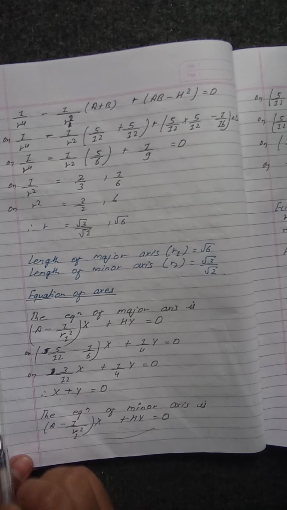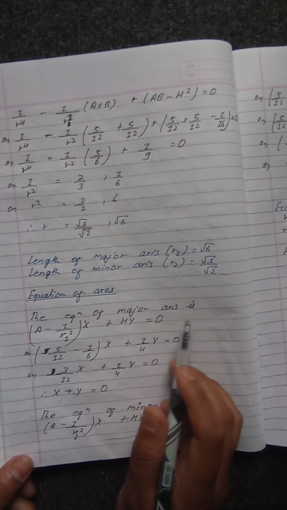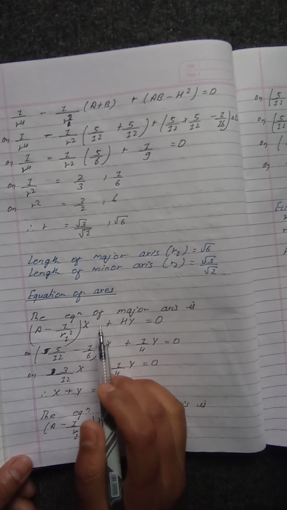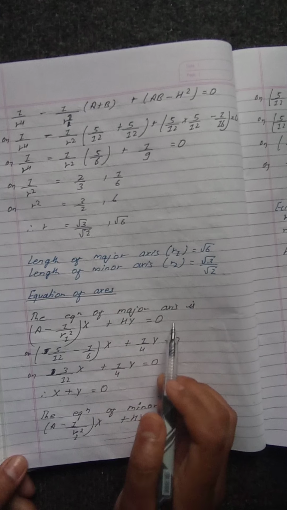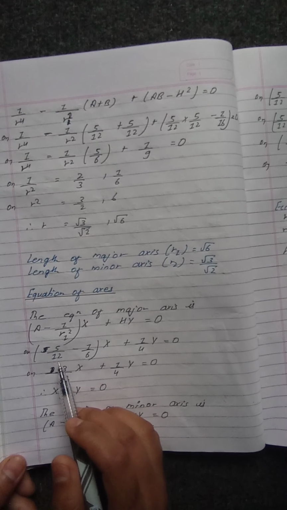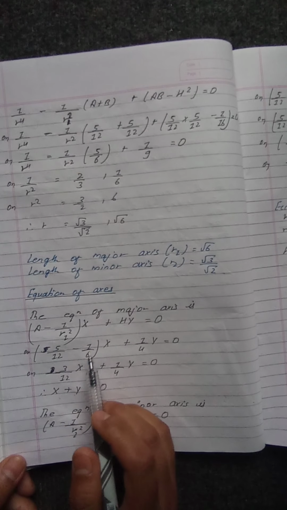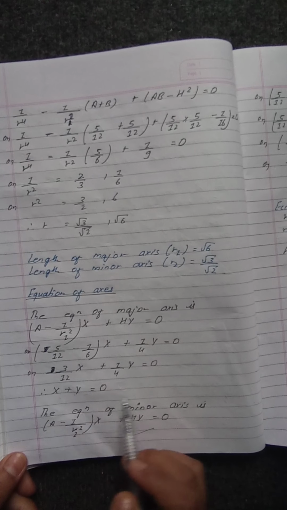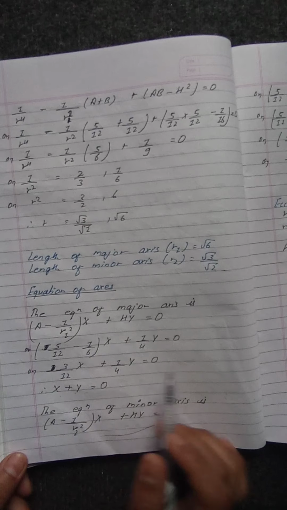Now the equation of axes. The equation of major axis is given by this formula: a minus 1 by r1 square x plus hy equals to 0. We substitute the value of a, r1 and h, and we get x plus y equals to 0, which is the equation of major axis.